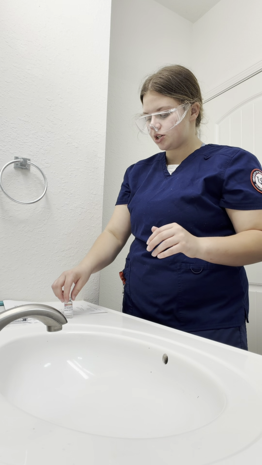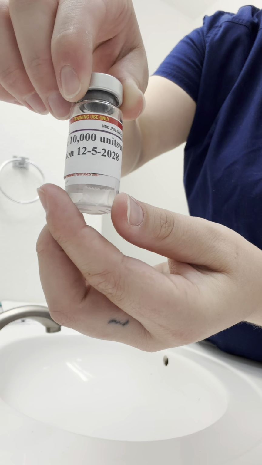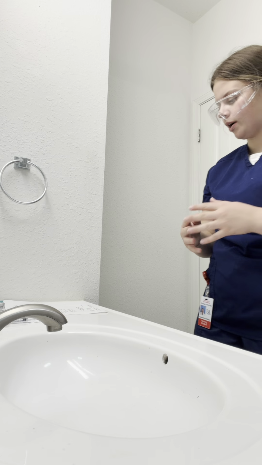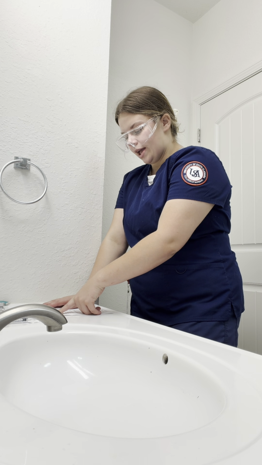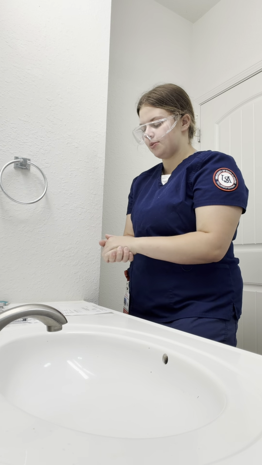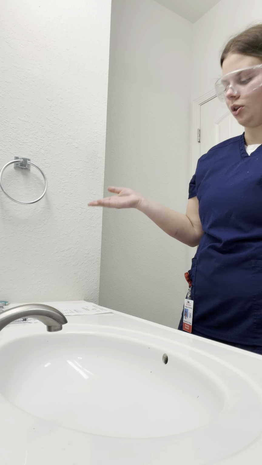Also for our medication, earlier we would have checked the expiration date, which is 12/5/2028. So our medication is not expired. We're able to use it. Now, for right indication, again, we're using heparin as an anticoagulant to prevent blood clots in our patient. And then right documentation, all elements of a legal prescription are included.